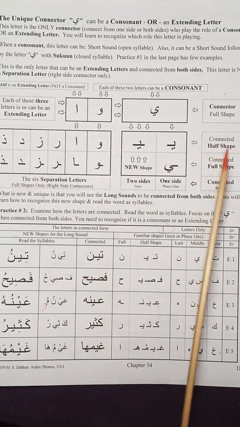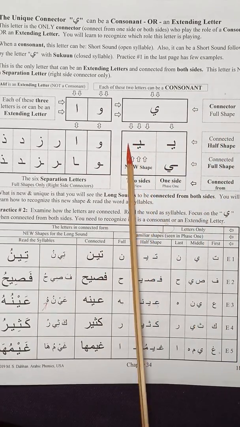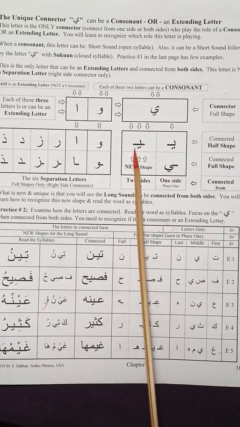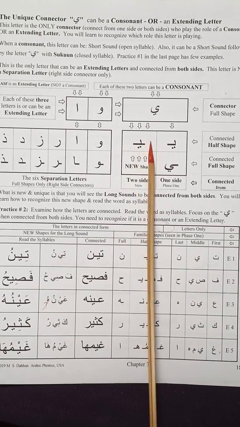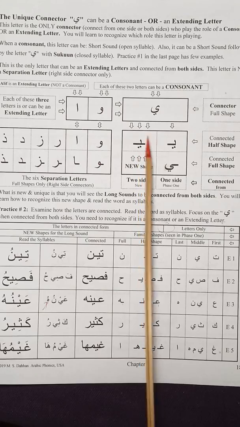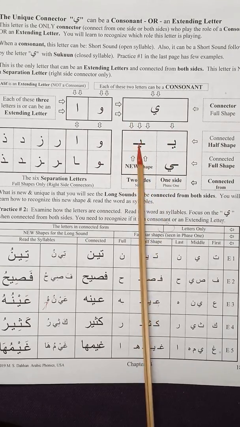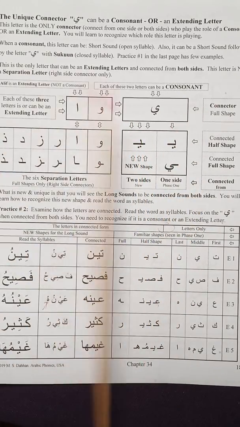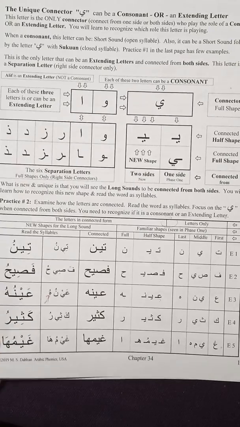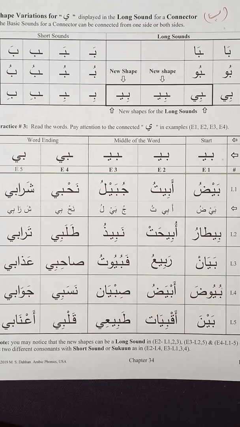Okay, so that's what we're going to do. We're going to let you become familiar with this shape. And what is it? Is it an extending letter or a consonant? You have to learn how to recognize that easily. Let me go back. That's what all this talk is about.